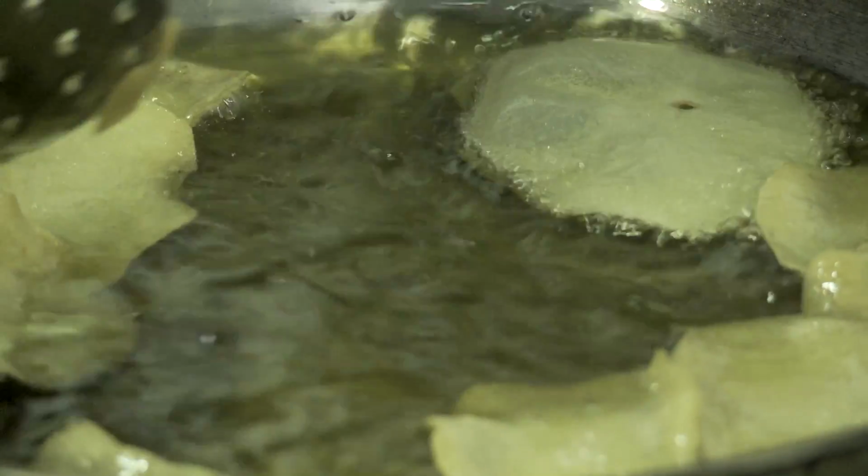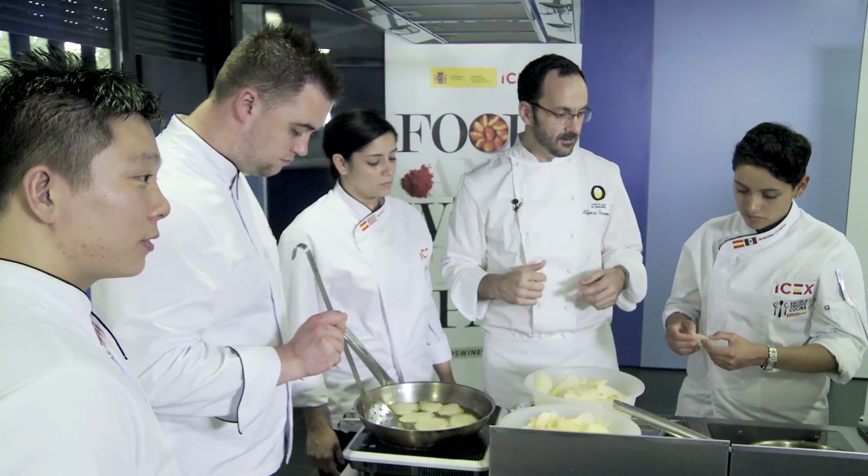If you want to make flavored chips, you can add garlic. But do not slice the garlic, just put the garlic inside, and it will give the flavor to the olive oil. You can add cheese. You can add jamón, a piece of jamón, a piece of bacon. You can add anything, and everything, thanks to the fat, will get into the chips, okay?